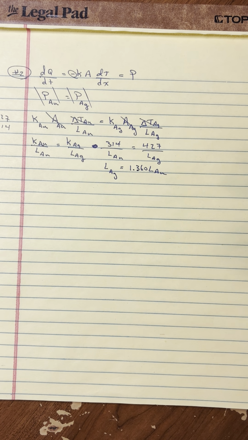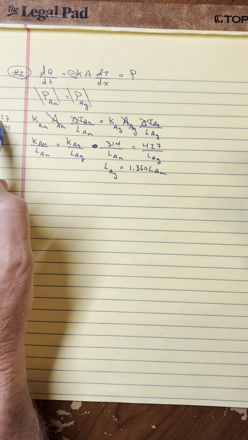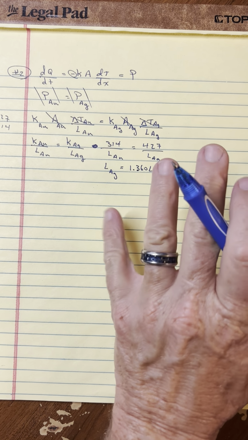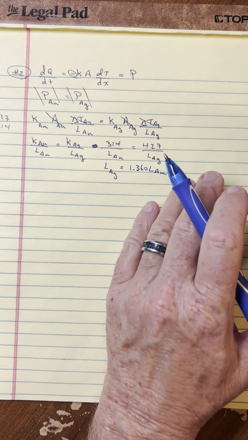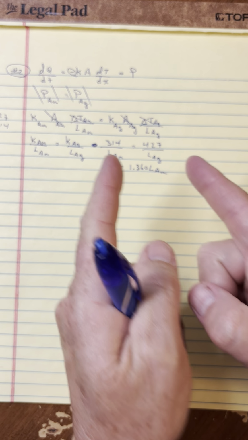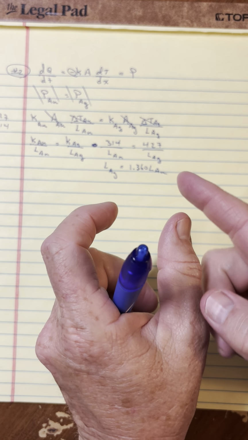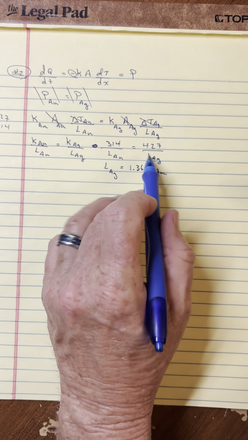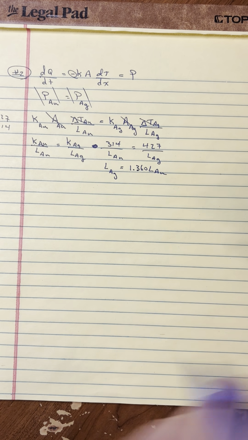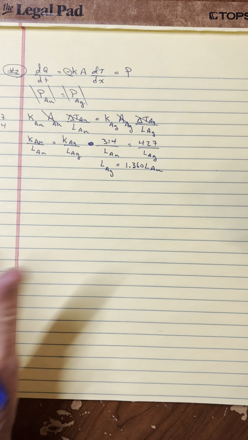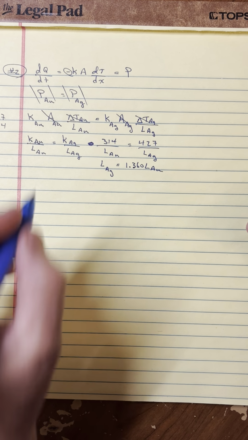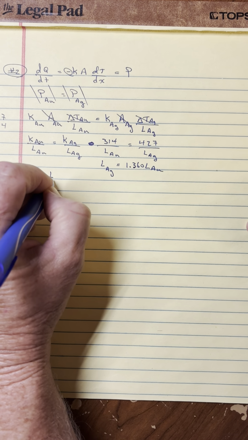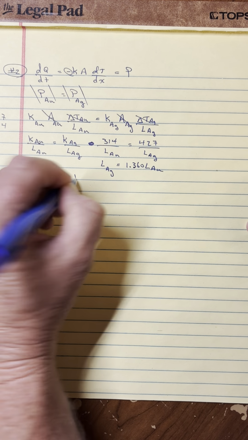And it makes sense because the conductivity of the silver is so much better. So to conduct at the same rate, you're going to have a shorter piece of gold than the longer piece of silver, because silver has a physical property of transferring energy better. Now, also keep in mind that the length of the gold plus the length of the silver is 1 meter.